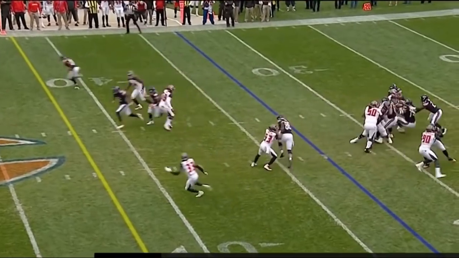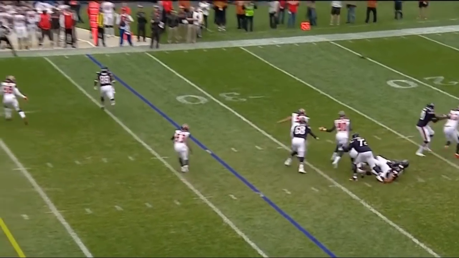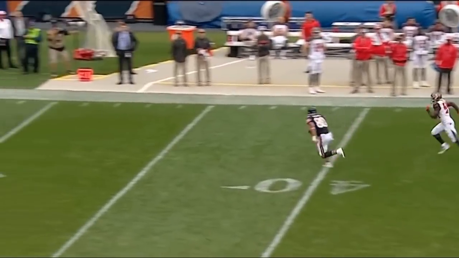Play action, add trips, drag. Down to Trey Burton.